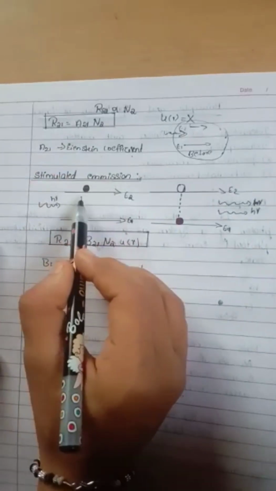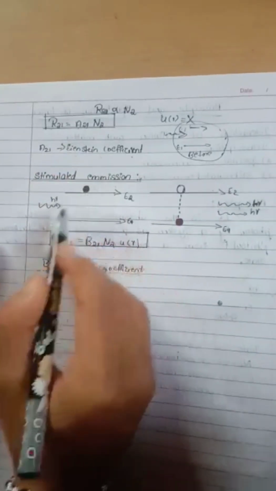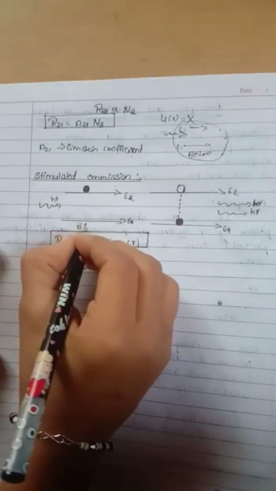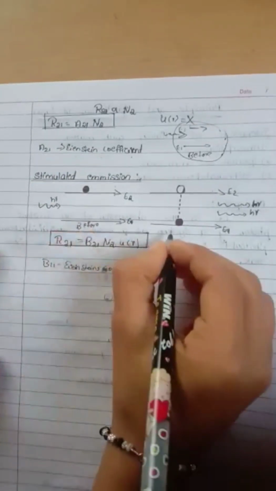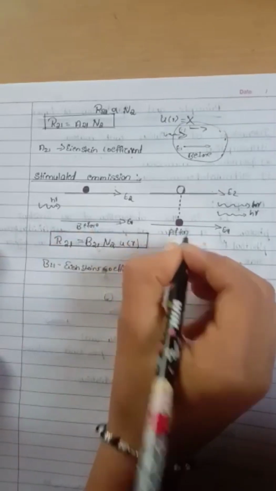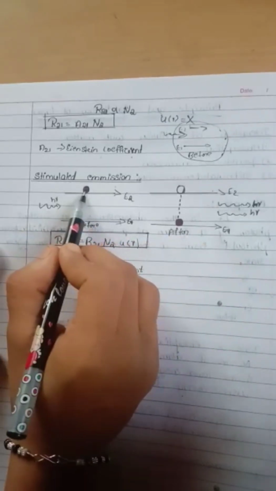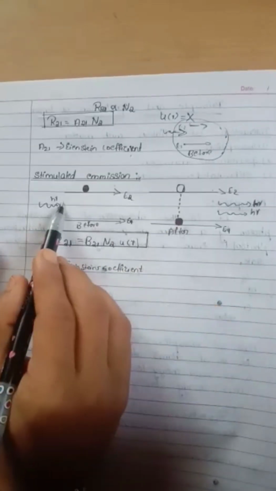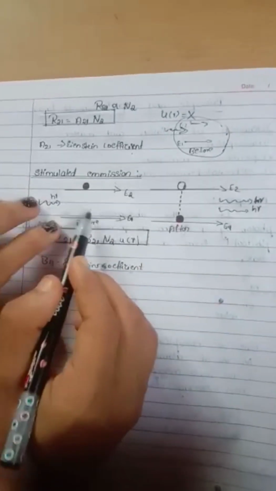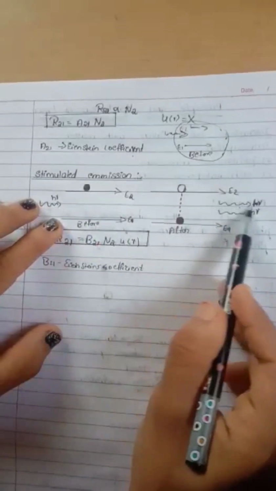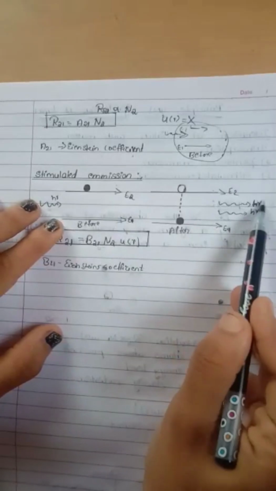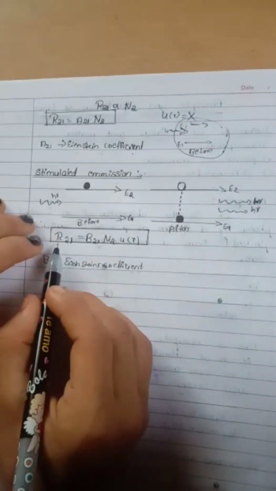Last one is stimulated emission. This is also an emission, but the photon is entering these energy levels. The photon enters these energy levels and the atom present in the higher energy level will come to the lower energy level. Here we give one photon entering the energy level, and after it will give two photons, as you can see here.